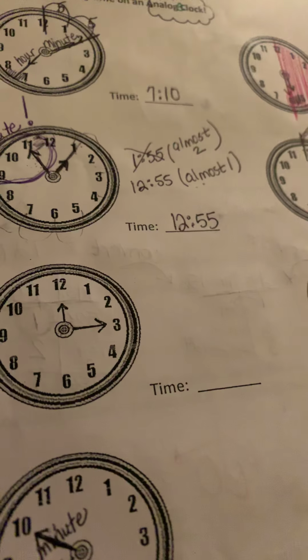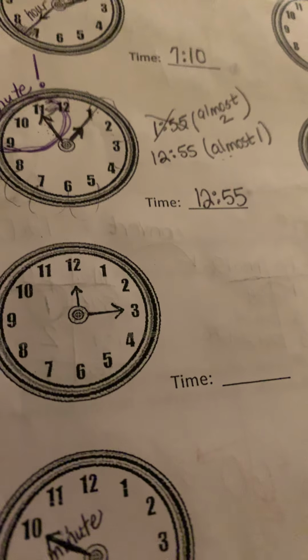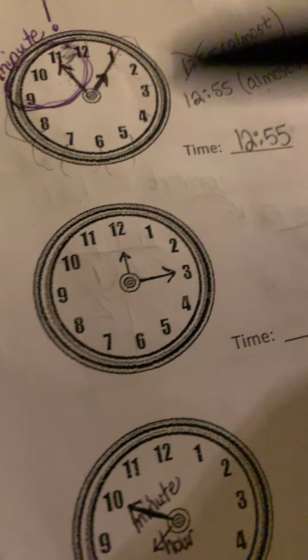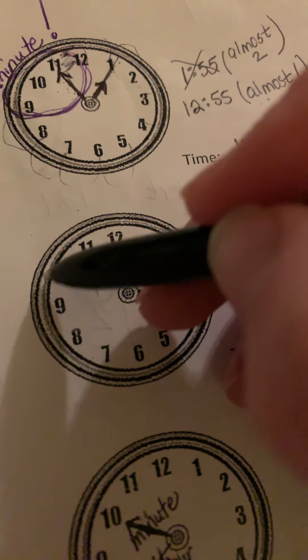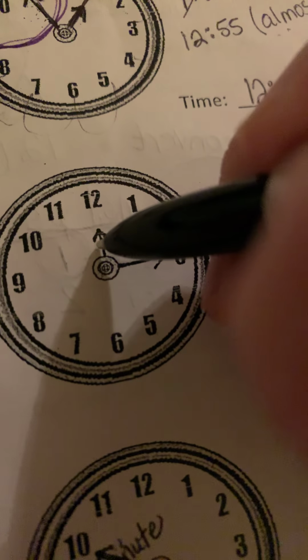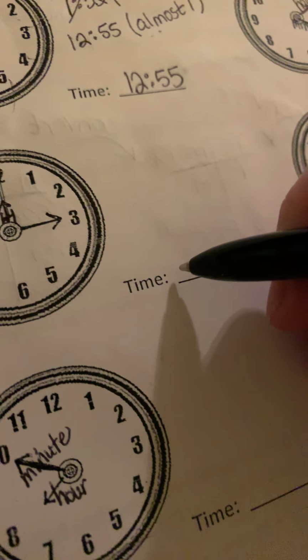Now, mind you, this should be review. This should not be new, but they might need the practice. And I never take for granted that the kids know. All right, is your minute hand in this danger section? No, no hands over here.